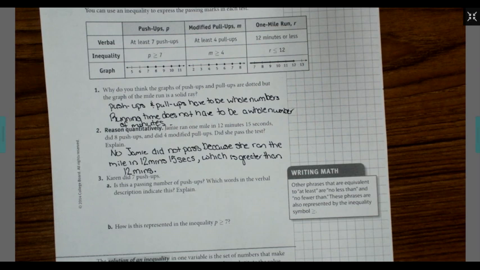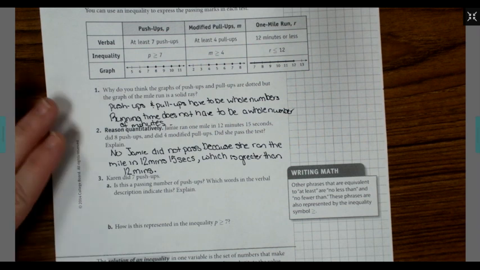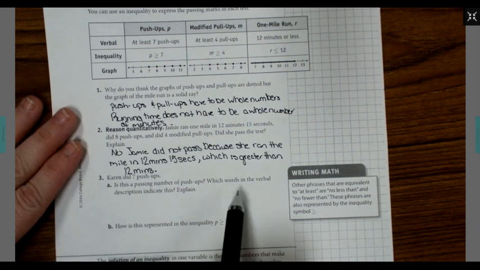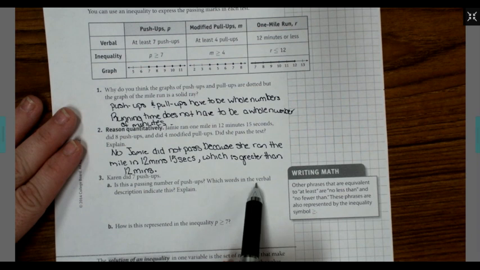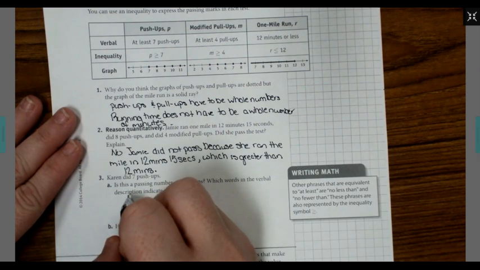Karen did 7 push-ups. Is this a passing number of push-ups? Which words in the verbal description indicate this, and explain? So we're looking at, is this passing, and what part of the verbal description tells me that that's capable, okay?